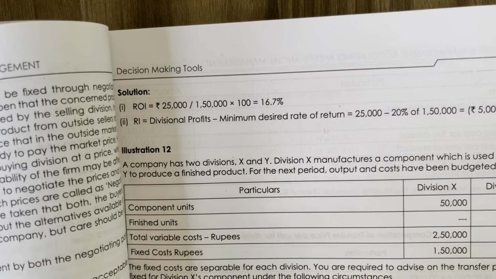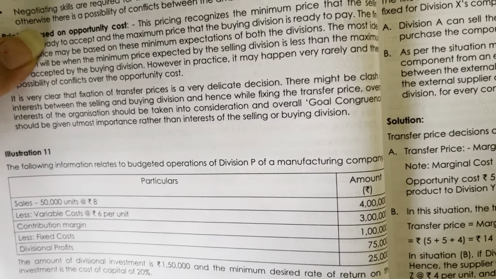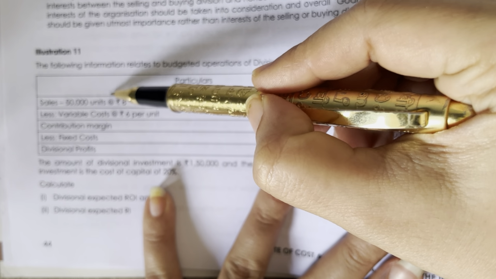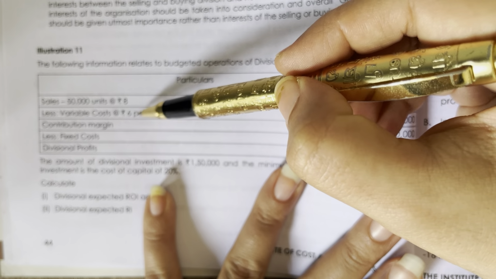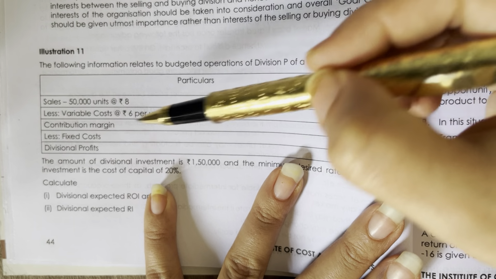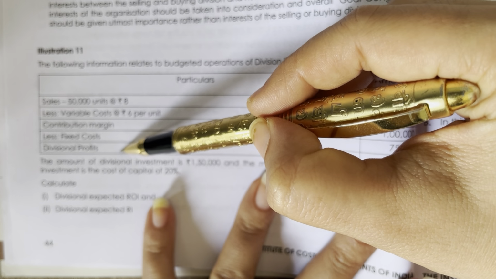Let's go for sums related to transfer pricing. So my first sum, number 11. The following information relates to budgeted operations of Division P of a manufacturing company. Sales 50,000 units at the rate of rupees 8. Variable cost at the rate of rupees 6 per unit. Contribution margin less fixed cost gives divisional profits.